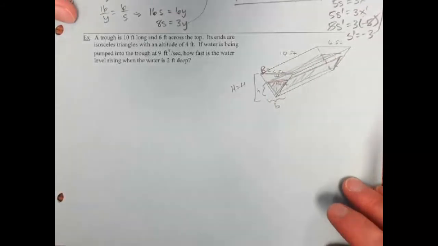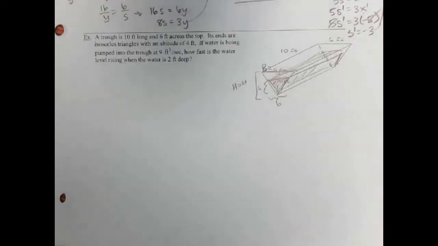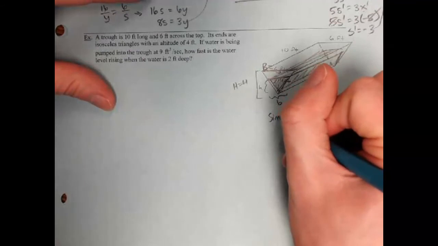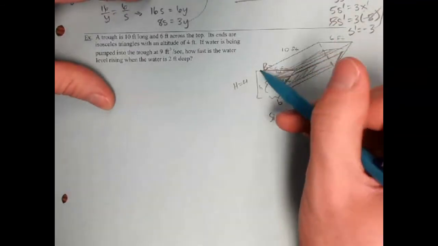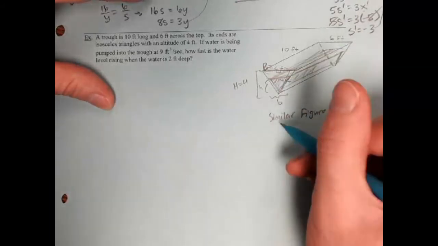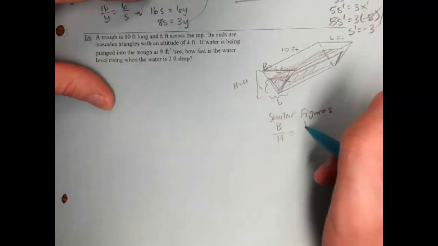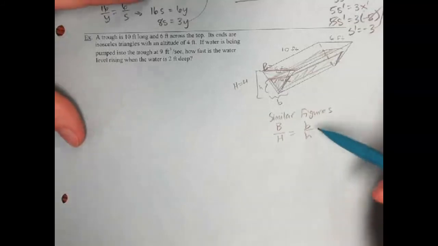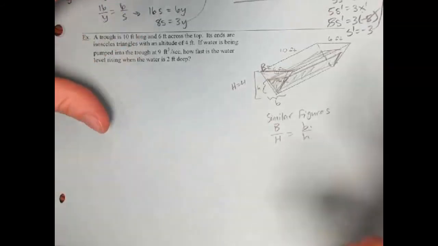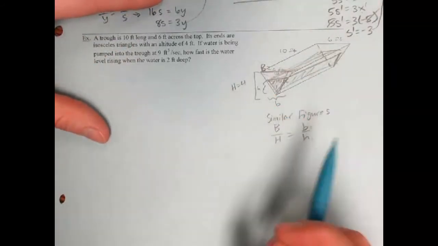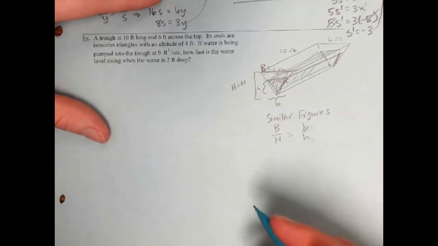Oh well. But the trick is still going to be similar figures. So let's set up some proportions. Similar figures. Again, this big one is going to be proportional to the little one. And I like to do big over big. It's going to be proportional to little over little. Don't plug those in, right? The things that change, the things that are variable, do not plug in until after you take the derivative. But these capital ones do not change, so you can plug them in.